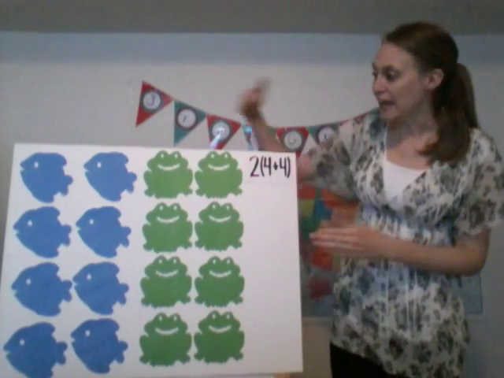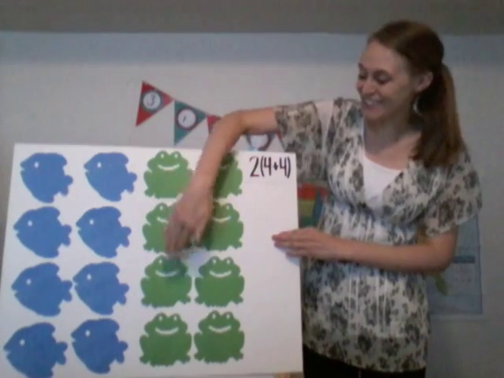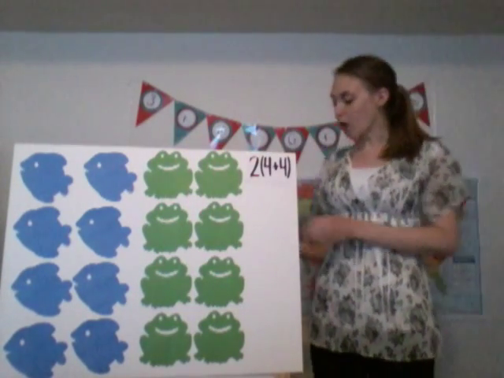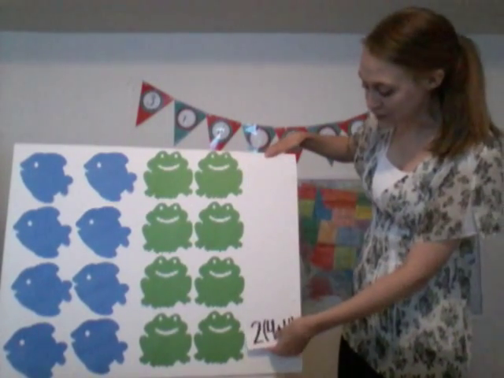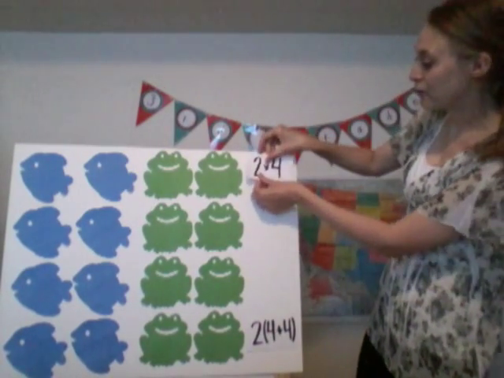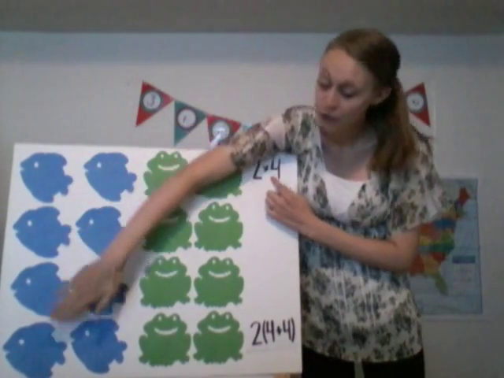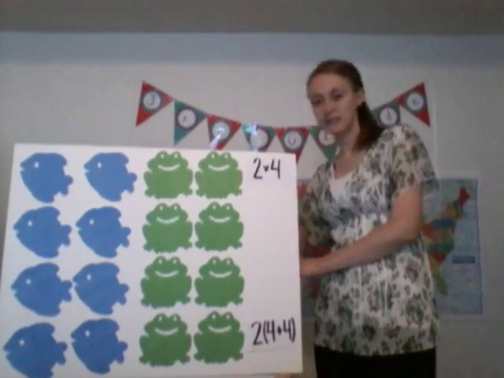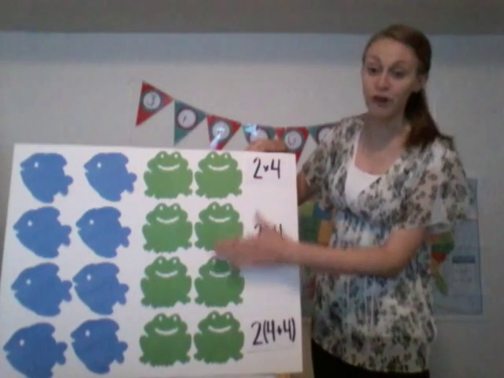So what I've done is, as you can see here, I've got my fishes and my frogs. So I have 2 trucks of 1, 2, 3, 4 fish. And I have 2 trucks of 1, 2, 3, 4 frogs. So I'm going to rewrite my equation. I'm going to put this down here. So I have my 2 trucks of my 4 fish, and I have my 2 trucks of my 4 frogs.